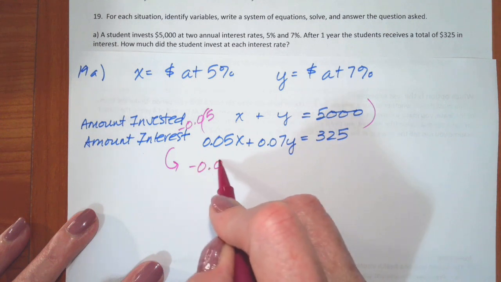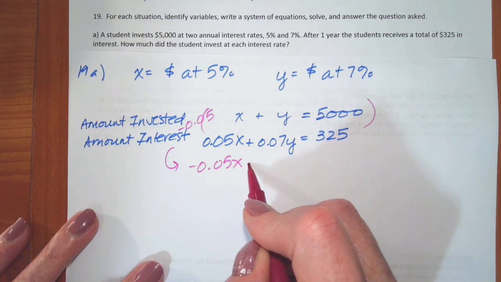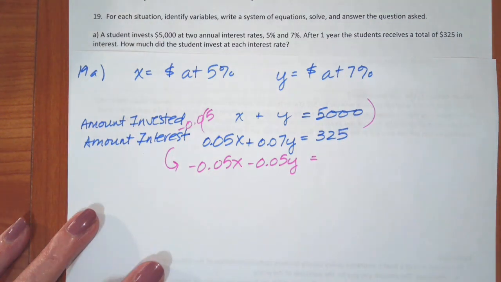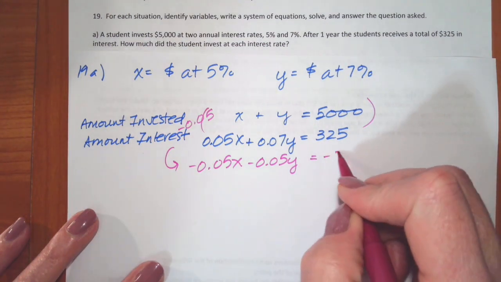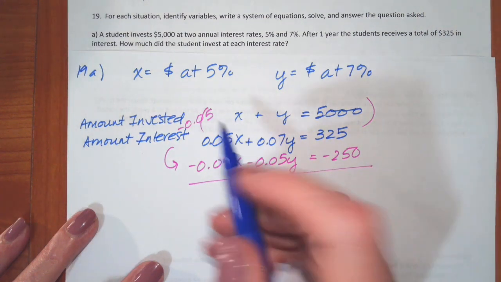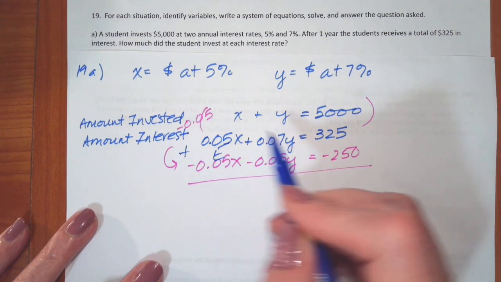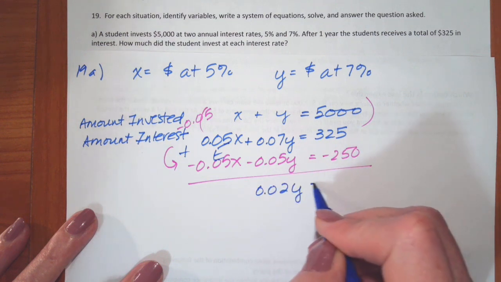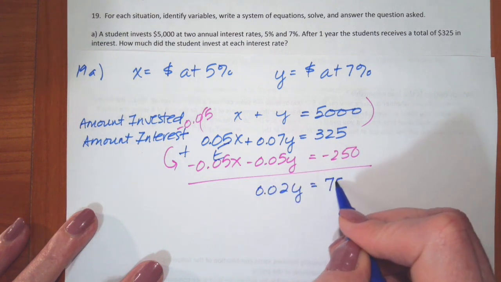So negative 0.05x minus 0.05y is equal to, and 5,000 times 0.05 gives me negative 250. Okay, so let's add them up. This is eliminated. This gives me 0.02y is equal to 75.